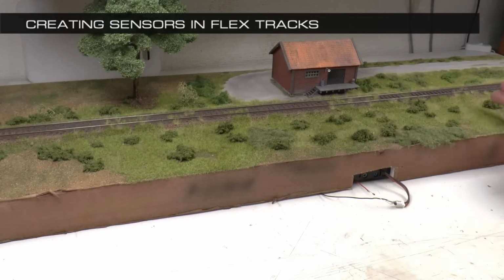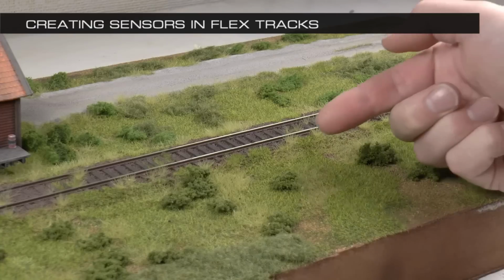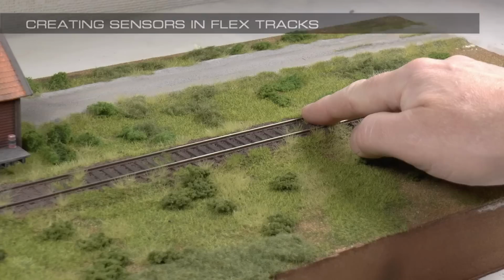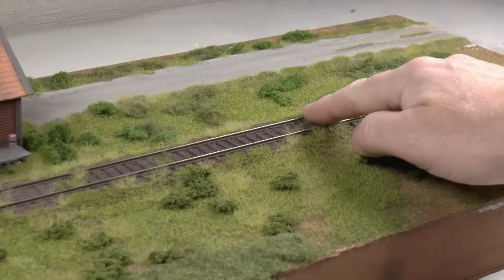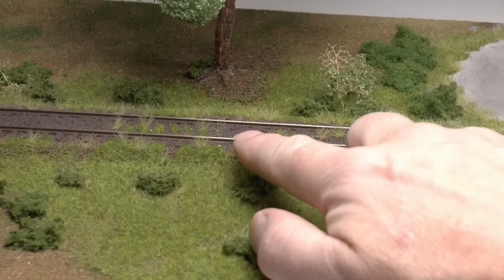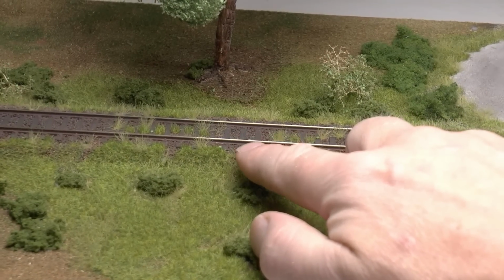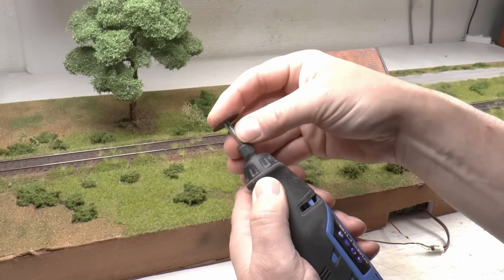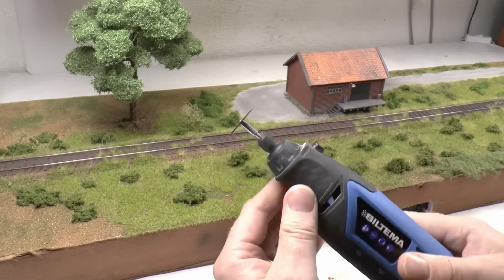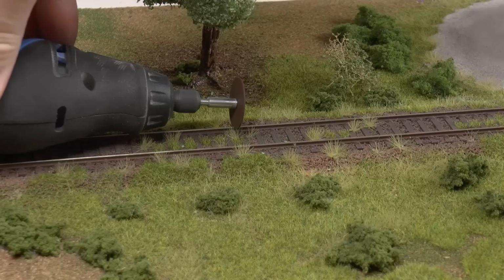So here is one of my sidings. This one will have 2 sensors as said. So this will be the location for the first sensor, which will be the enter sensor coming from this direction. Over here I will have the in sensor, which tells the system that the train is now fully in this block. To cut the rails I use the thinnest saw blade I have and I insert it into my motor grinder.